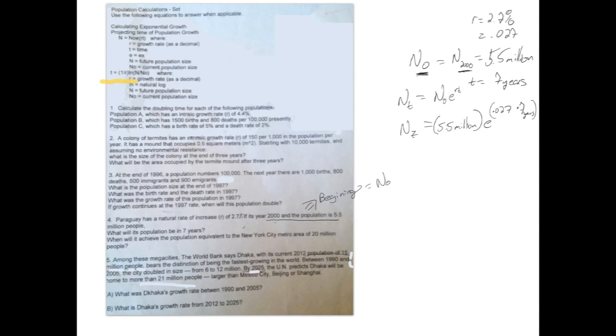Right? So again, here we have to use the e to the x. We're not going to use the natural log. We're going to use e to the x. We don't have to actually move anything. There's no algebraic manipulation at all in this problem. It's going to be 5.5 million. First, we're going to figure out 0.027 times 7 years, and that equals 0.189.